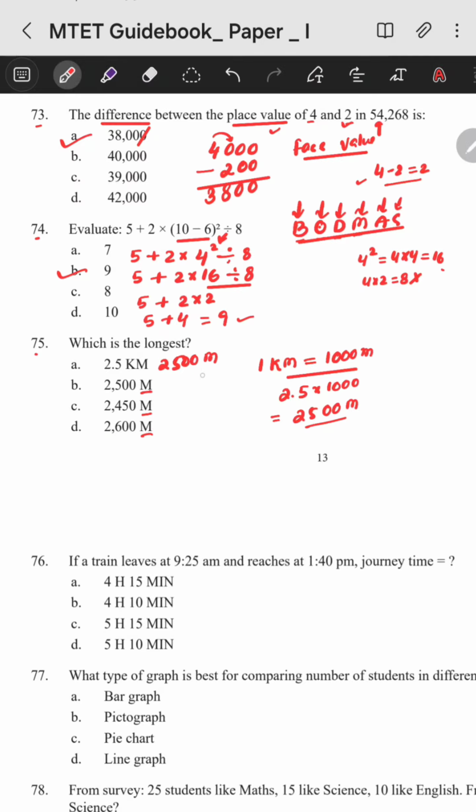Now if we see, that is our 2500, it is also 2500, it is 2450, and it is 2600. That means 2600 is the longest. So option D is your correct option here.